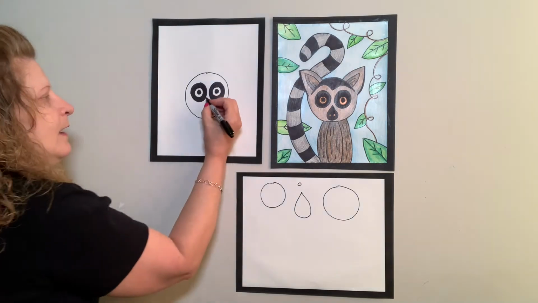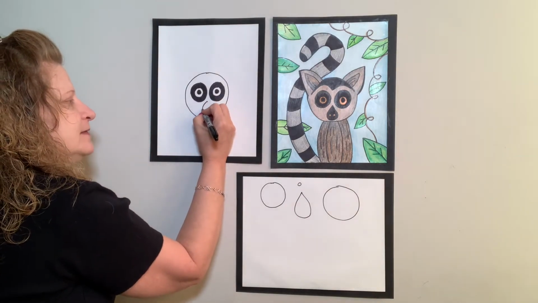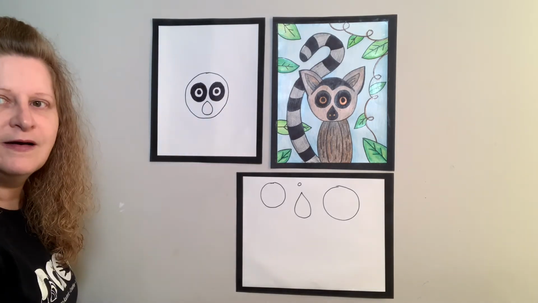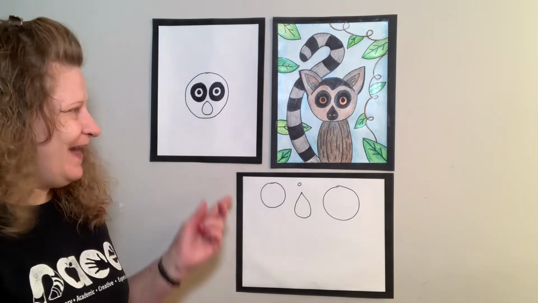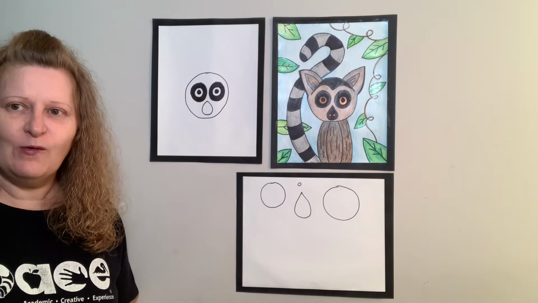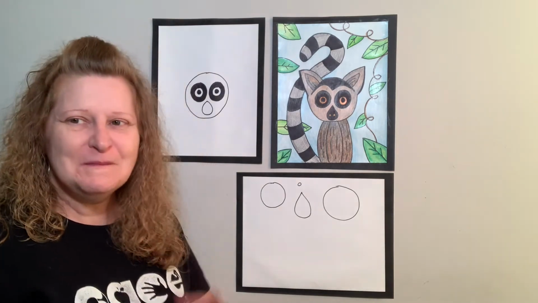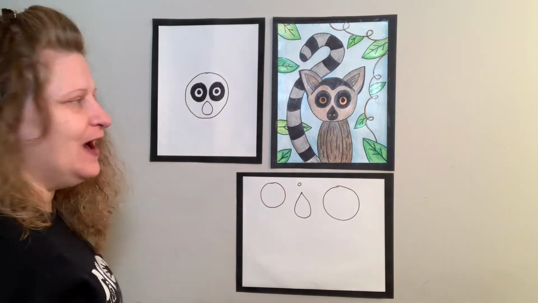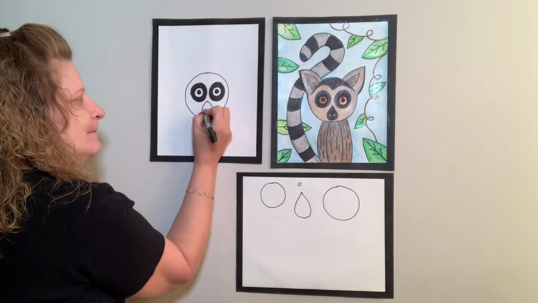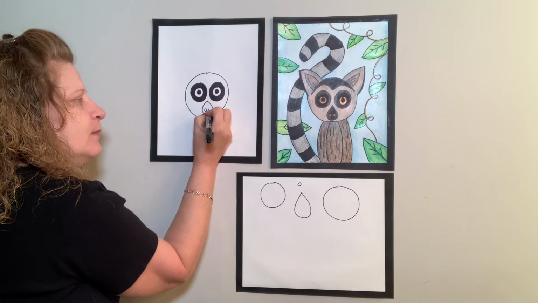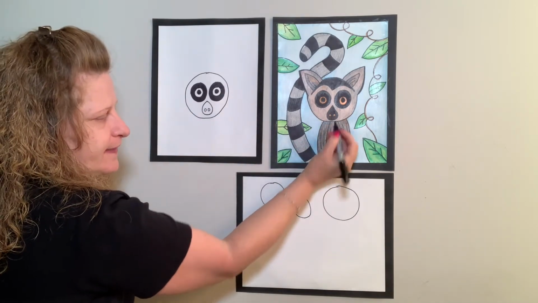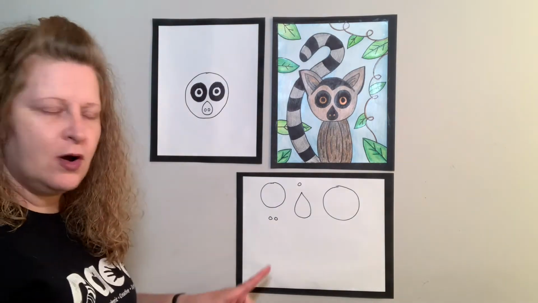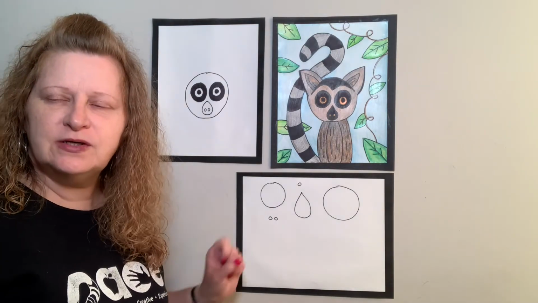Good job. Remember, start at the top, go down and around and back to the top. Wow, look at that. That looks like a really big what? Mouth, but we're making a nose. So here we go. We're going to now make 2 more circles. Look at this. 2 small circles, one next to the other.